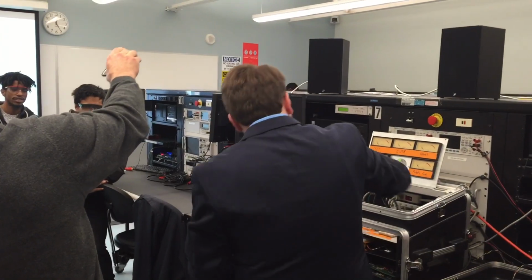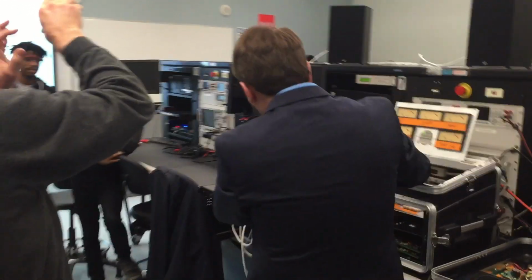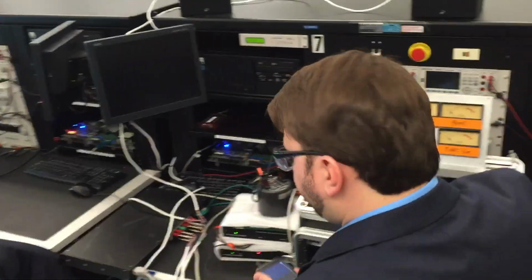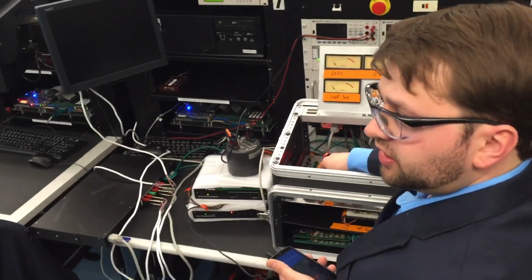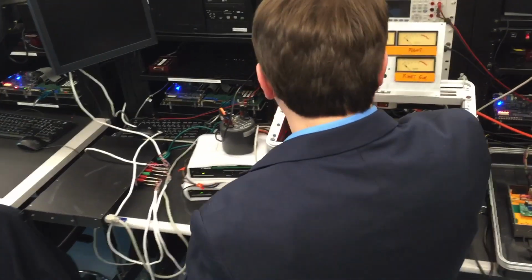I have a switcher so I can change my input, and that is done through RS422 protocol. Let's make a phone call here. So imagine having a conference call with a whole bunch of people.